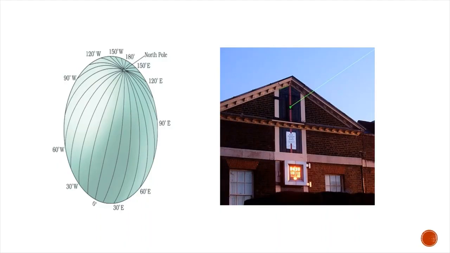Now, in the next picture, in the year 1884, by an international agreement, they chose the 0 degree prime meridian. This passes through the British Royal Astronomical Observatory at Greenwich, and this particular Greenwich is a village near London.